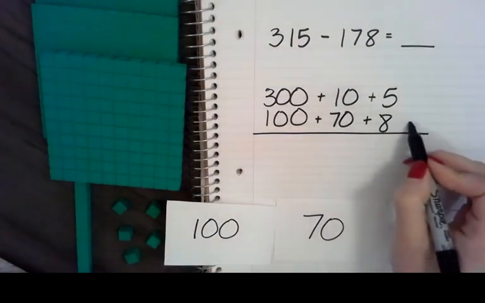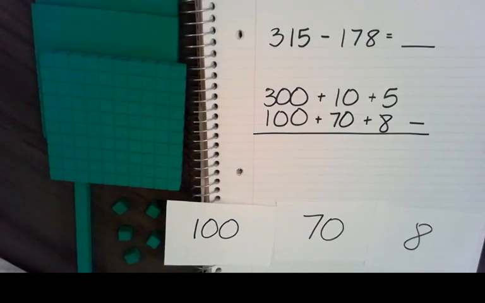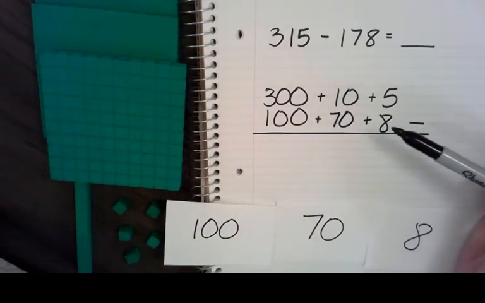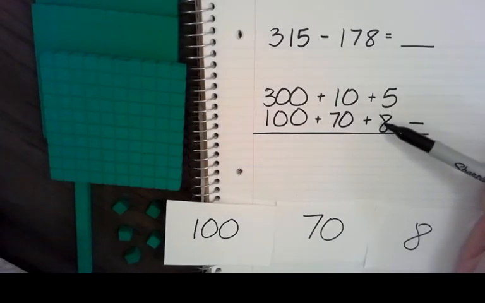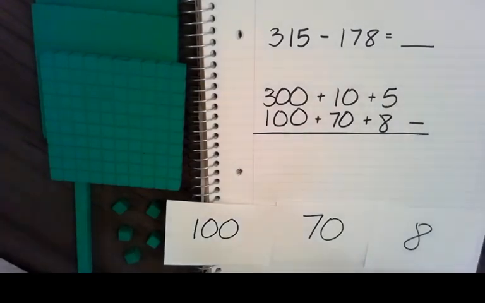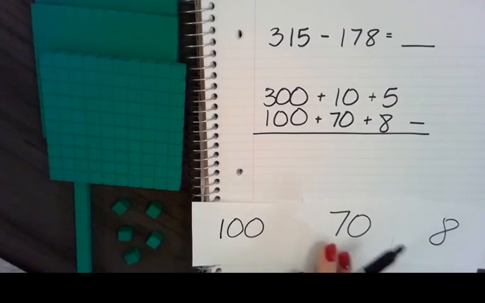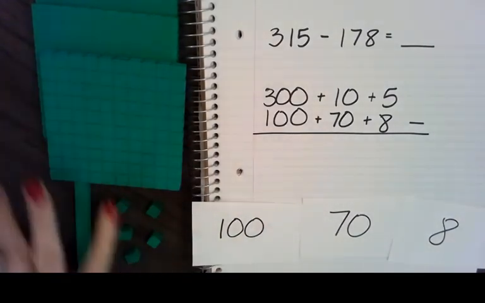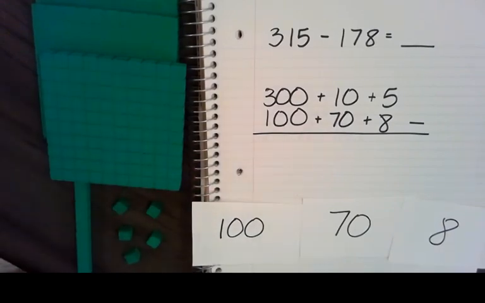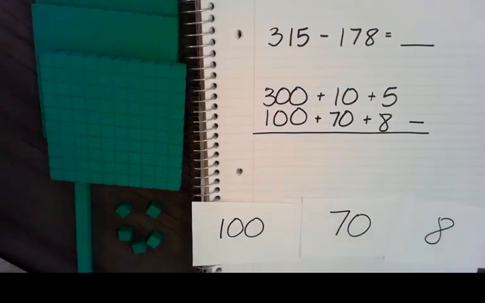Draw my line. I'm going to write subtraction. Remember, we're subtracting. And again, with subtraction, we definitely want to start with our ones. I'm going to look and see, can I take away 8 ones from 5? These cards are showing what I need to take away, and I'm taking it away from the 315 here. So when I look, I've got only 5 ones here, and I need to put 8 on this card. So I don't have enough.